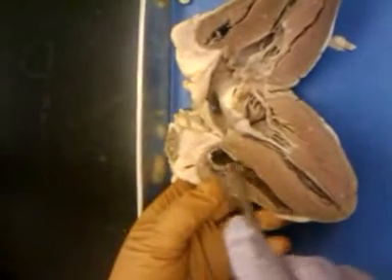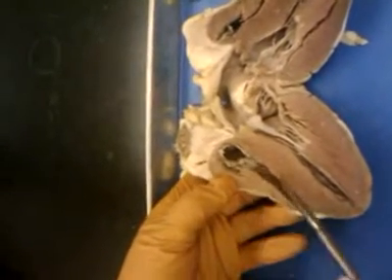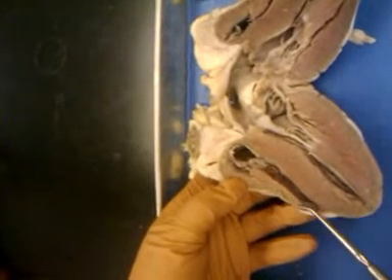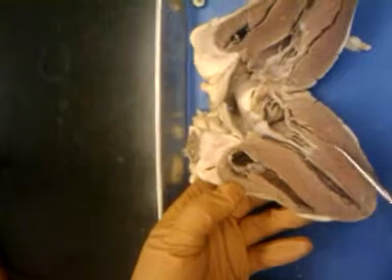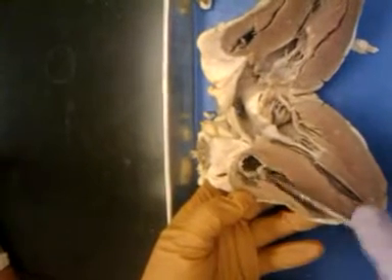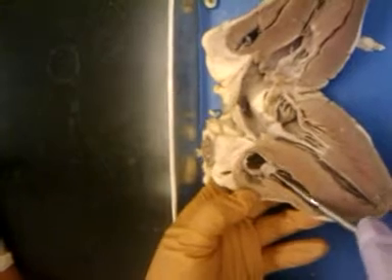Up here we have the right atrium. Down here is the right ventricle. I know this is the right because there's less muscle in the wall than on this left side. Between the right atrium and the right ventricle, we have the tricuspid valve right there.